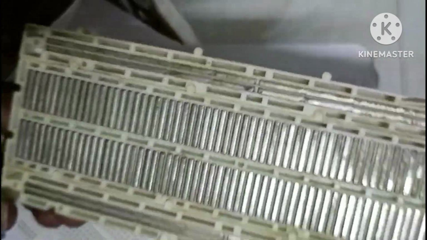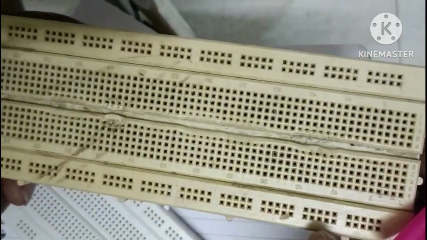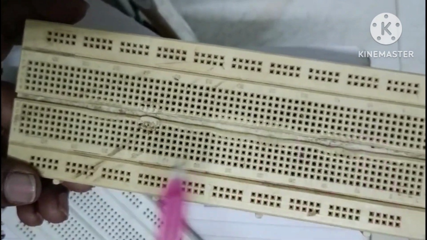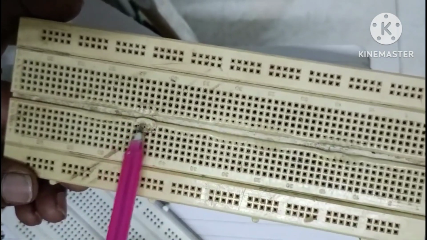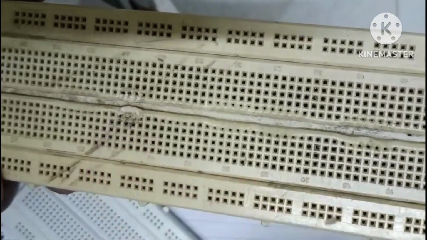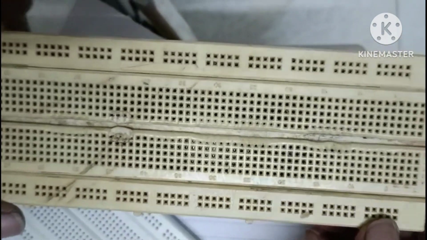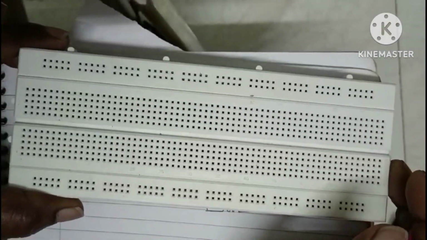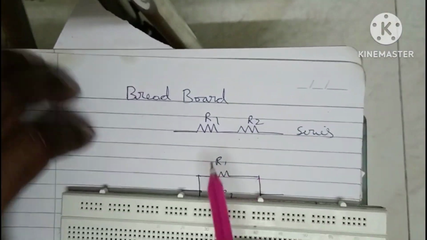If I am now making connections, if you observe this one, it is used by our seniors. They use ICs, so due to heat, some places are burned. These breadboards are used by our seniors. Next, this breadboard. Now I will make the connections here.